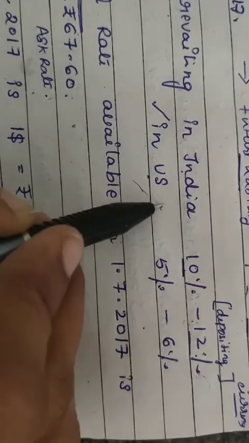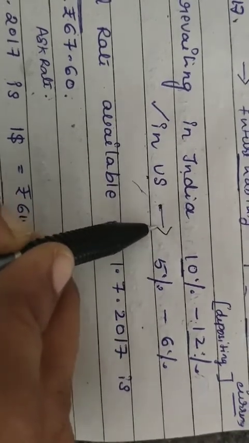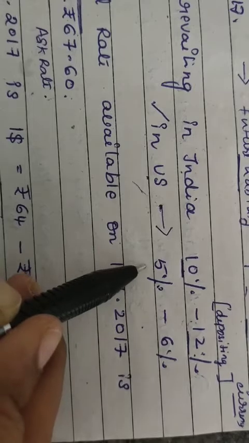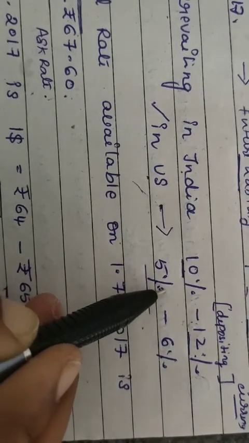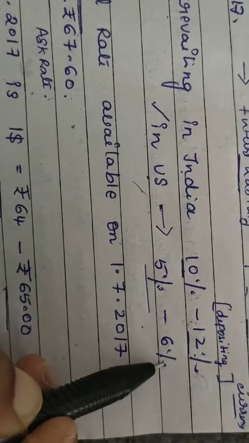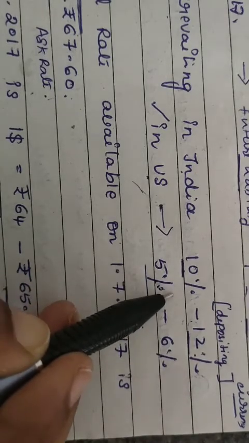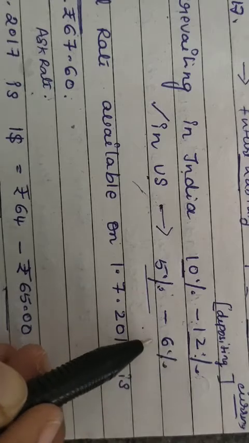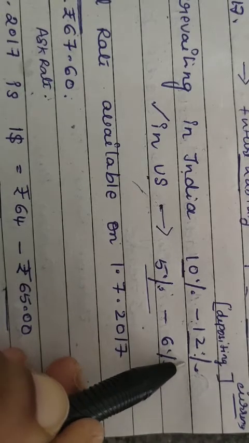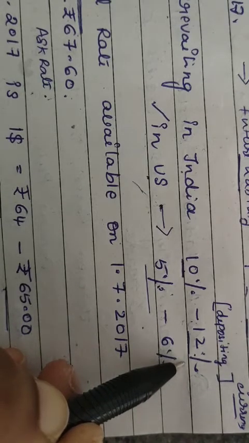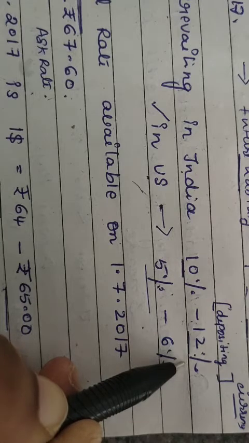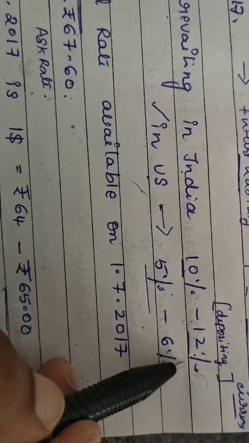Again, when it comes to the United States interest, we have given two different rates, 5% and 6%. As I told you, 5% is the deposit rate and 6% is the borrowing rate. Now, what is your action in United States? You are depositing.